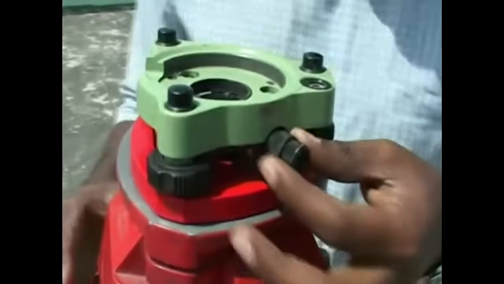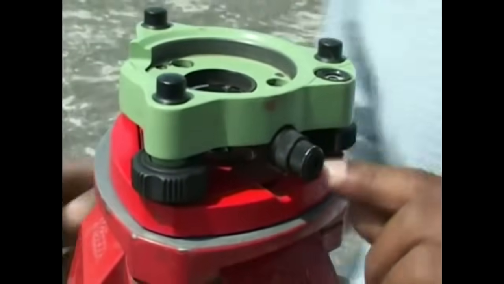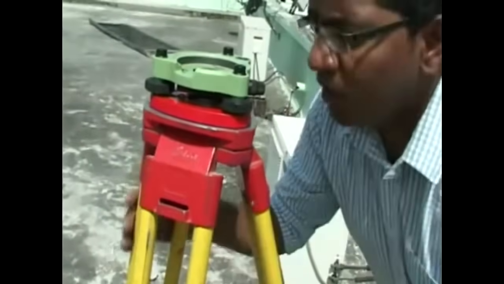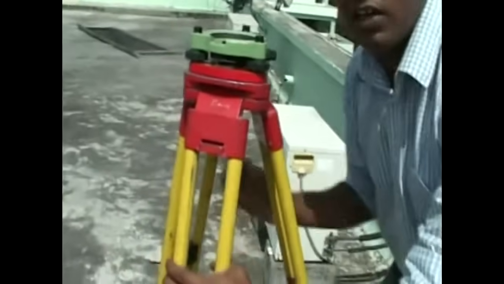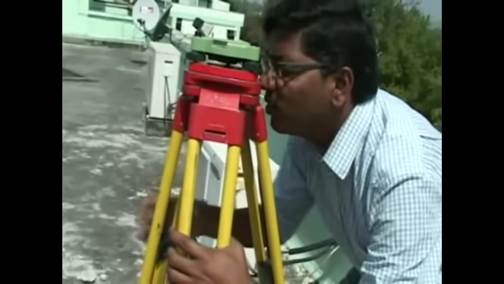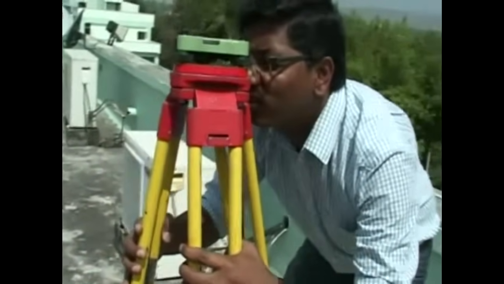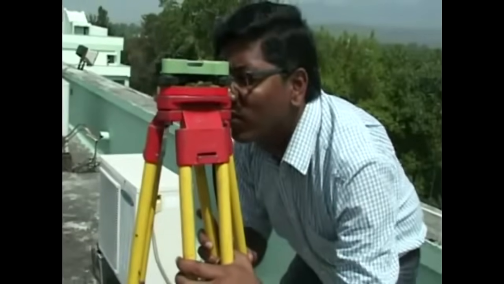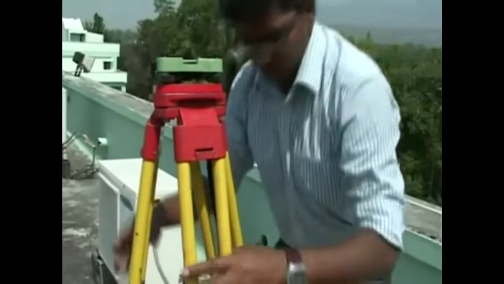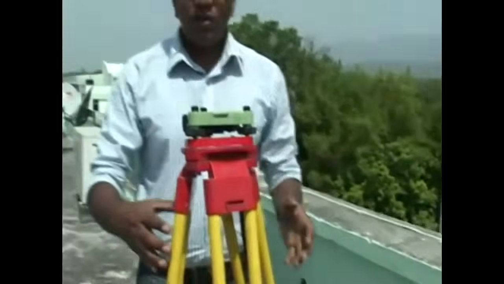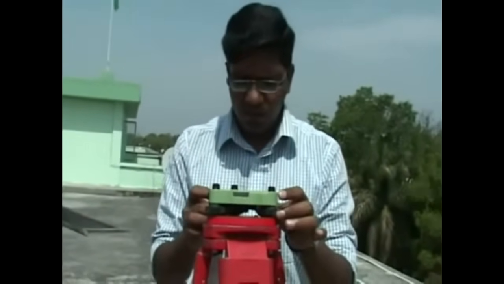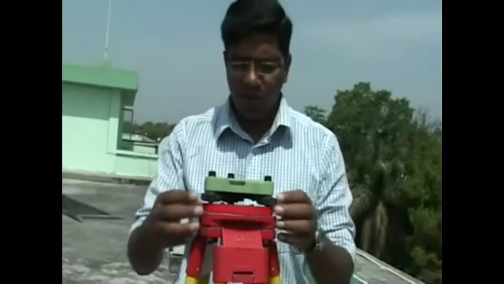For that there is an optical plummet given, right? From here I can see. If this tripod is not exactly over this, then I need to shift this tripod. Once I shift the tripod, the leveling again goes out of shift, so again I need to do this leveling process. So we understand that this centering and leveling is an iterative process.